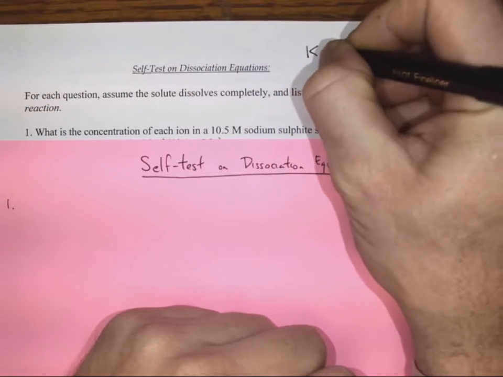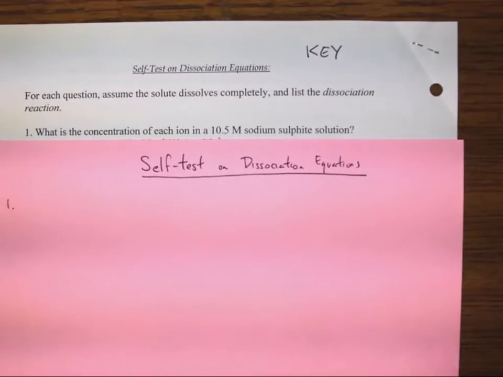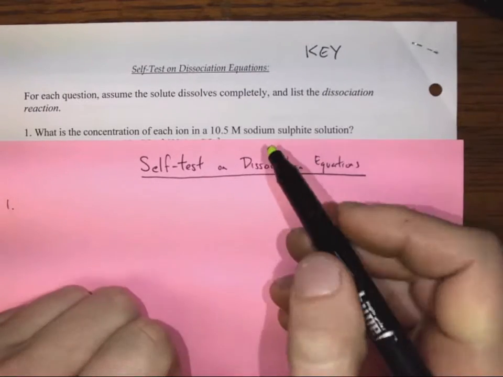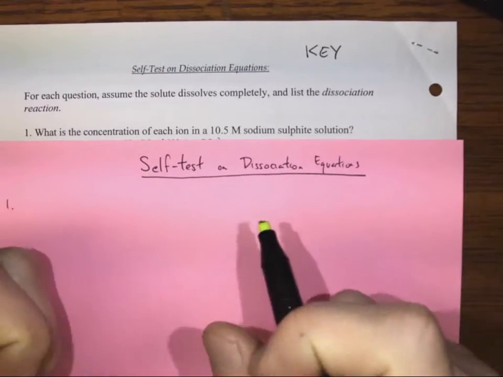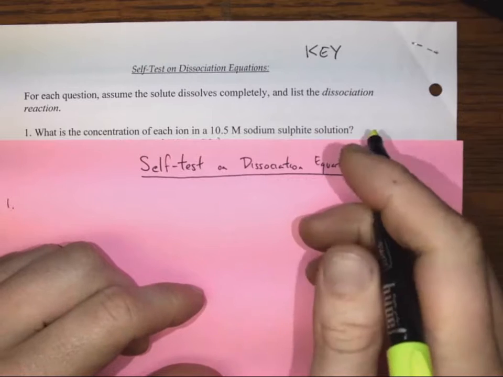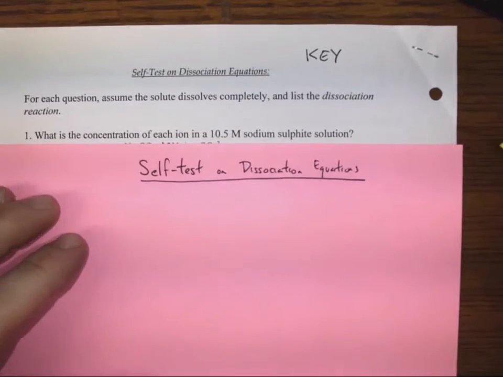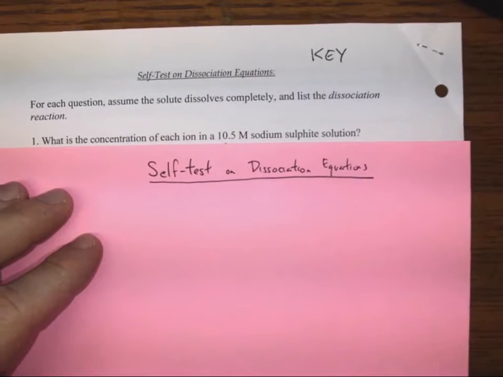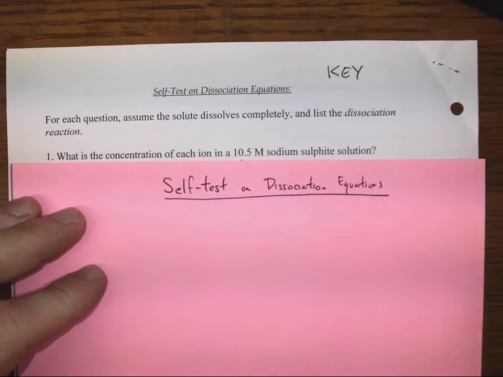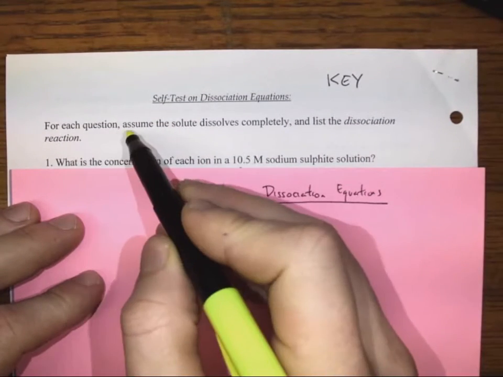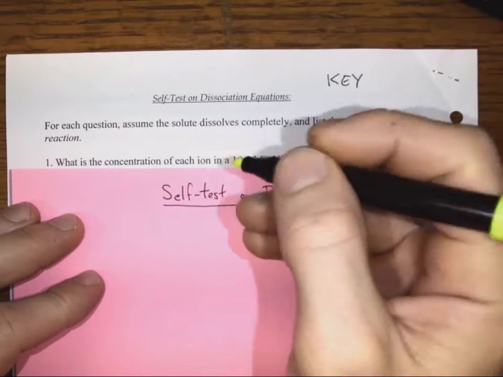Dissociation equations, and just talk about what happens when salt separates into ions in a solution and how that affects concentrations, and then look at some practical examples of things we might want to be able to do with this information. Okay, so for each question we're going to assume the solute dissolves completely.